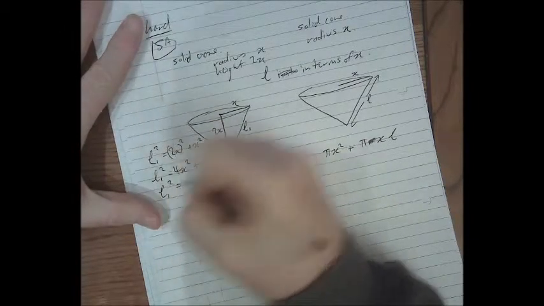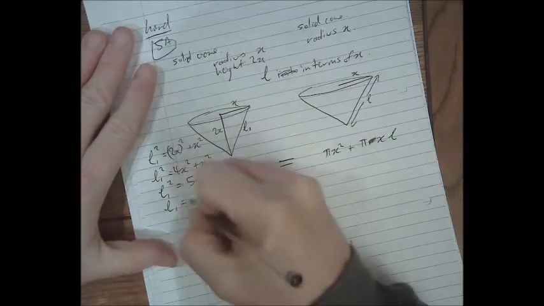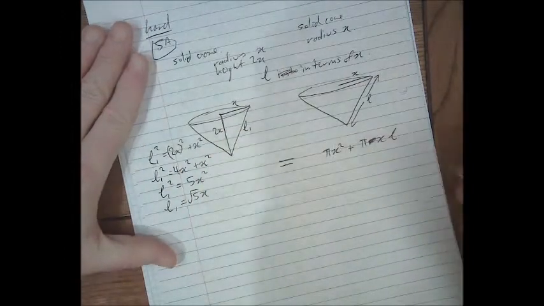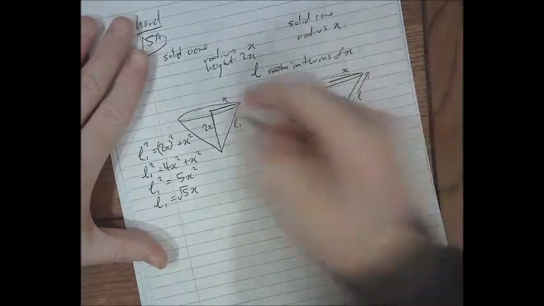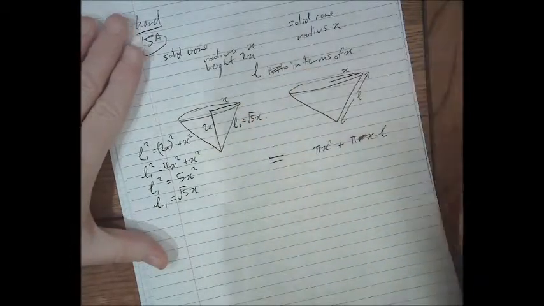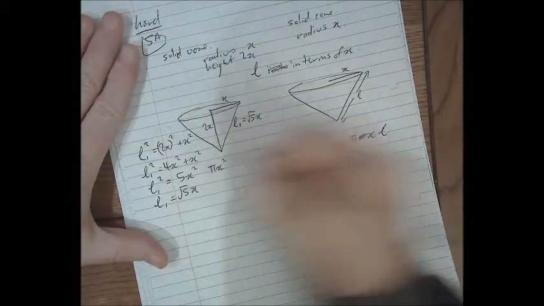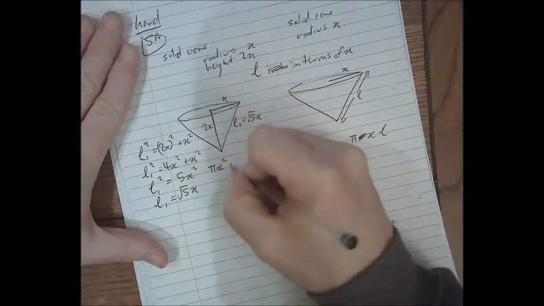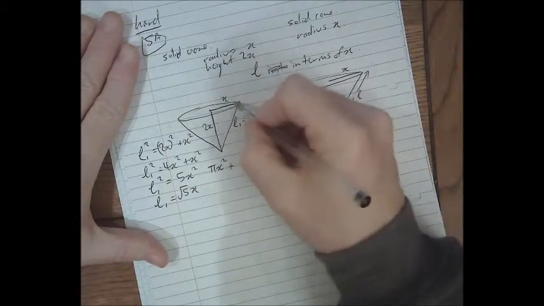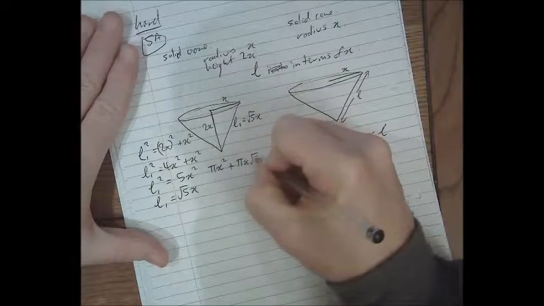L1 squared equals 5x squared. L1 equals root 5x, that's square rooting both sides. So this thing here is root 5x. So therefore the surface area of this is pi x squared for the top, plus pi radius slant height, pi x root 5x.